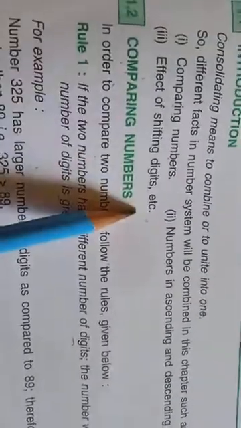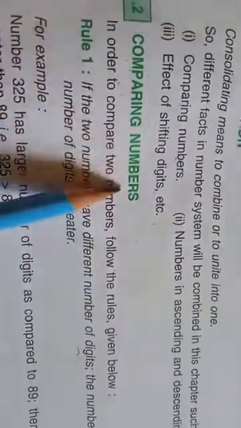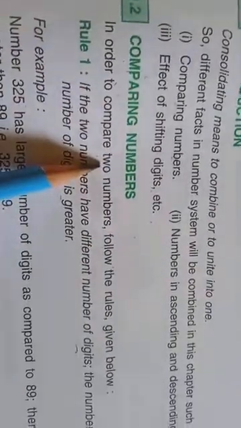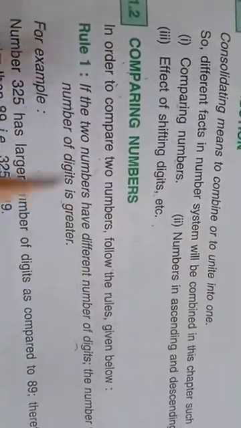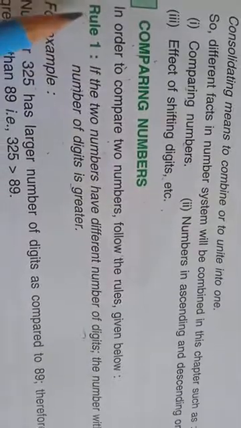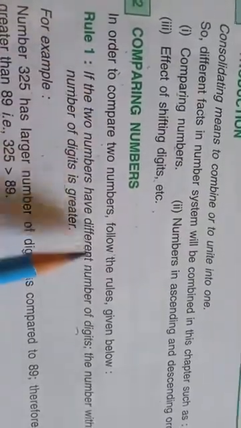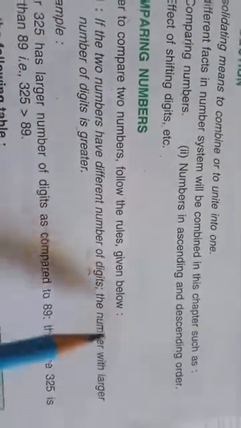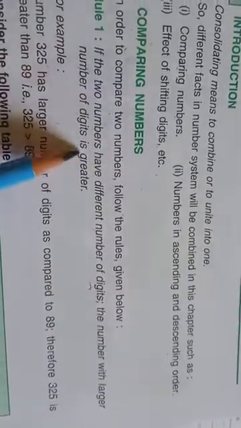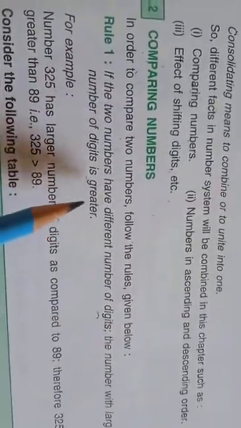So, comparing numbers. When I mean comparison, what does it mean? Less than, greater than, equal to. Rule number 1: if the two numbers have different numbers of digits, the number with the larger number of digits is greater. What does it mean? Let us see that.